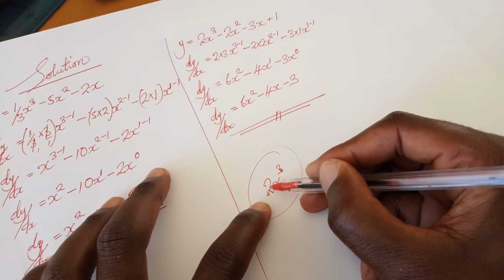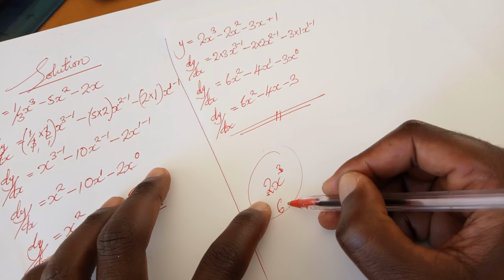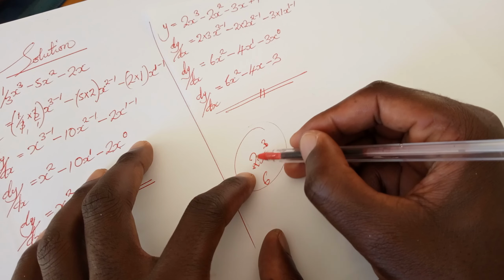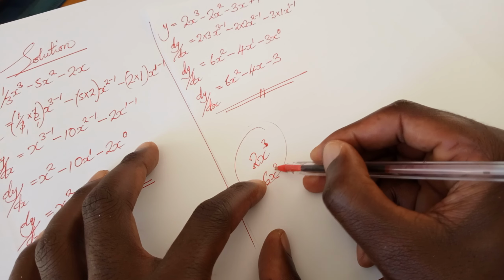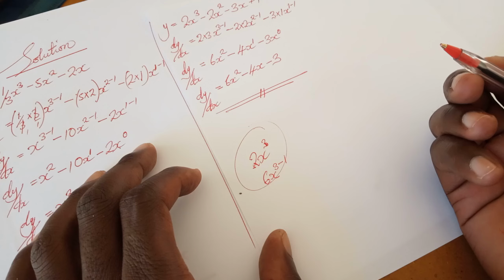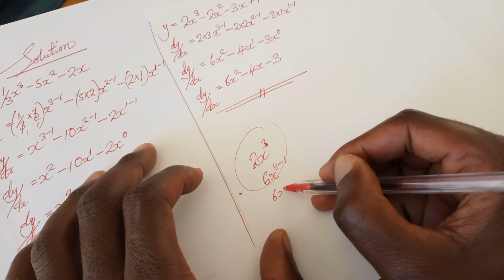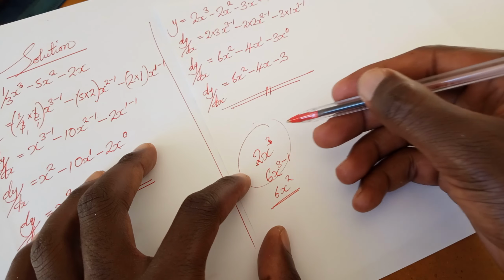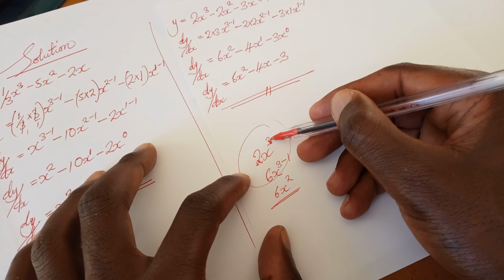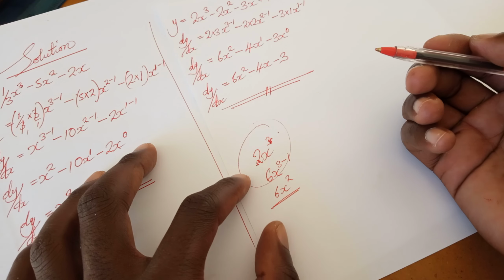So 2 times 3, it is 6, and then we say x. From this 3, we subtract 1, like that. So this will be 6x to the power of 2. 2 times 3, and then 3 minus 1.